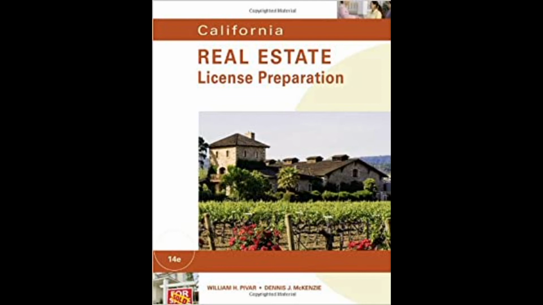Manufactured/mobile homes. Real estate licensees handling manufactured homes are subject to the general requirements and prohibitions applicable to all real estate.